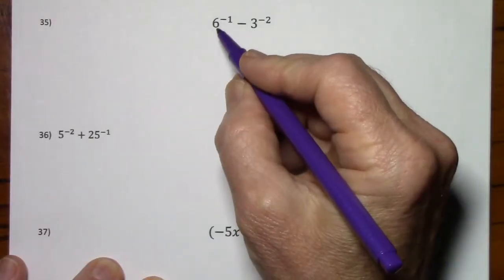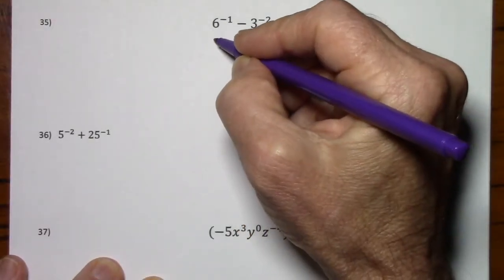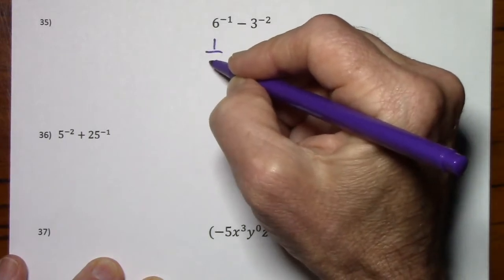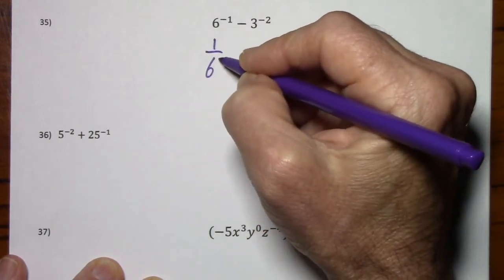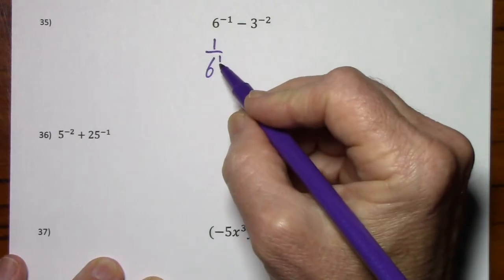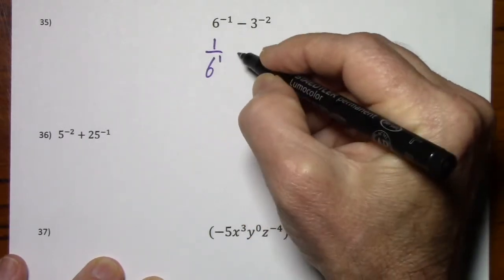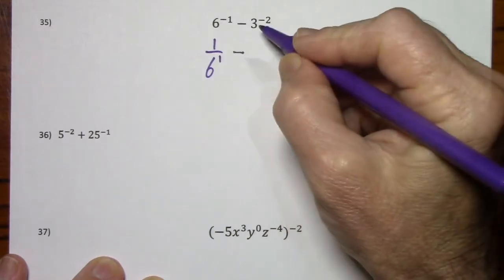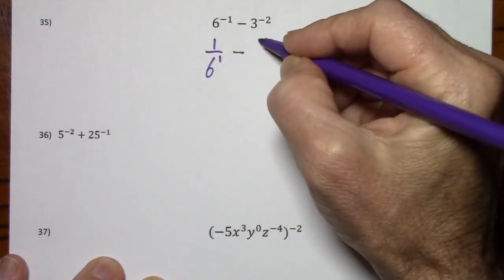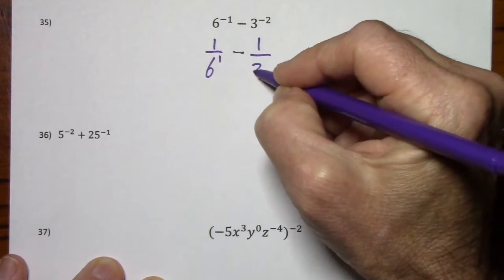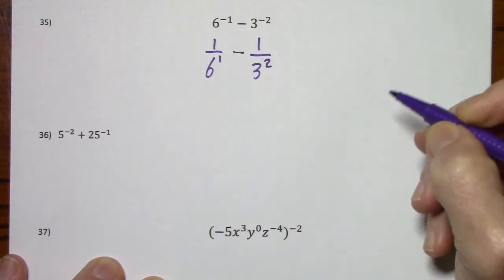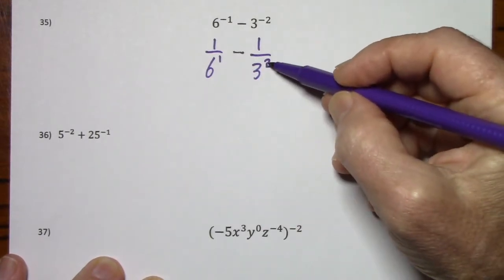The reciprocal of 6 to the negative 1 is 1 over 6 to the positive 1. I don't have to write that, but I will in this case, just to be explicit. Bring down this negative. And the reciprocal of 3 to the negative 2 is 1 over 3 squared. Notice the exponent's positive now.